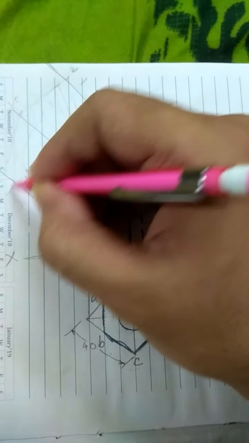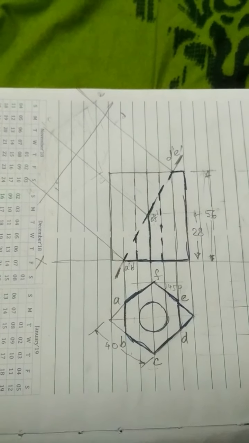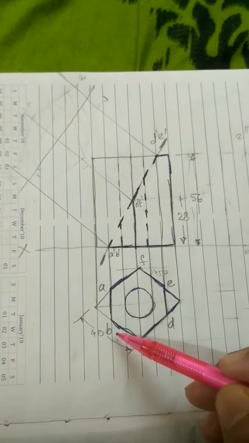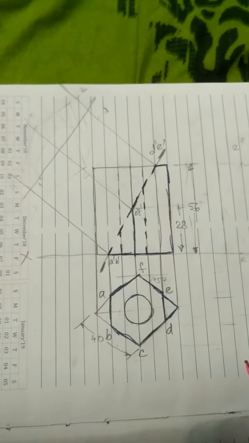So now what we will do, we draw a line parallel to this 60-degree line. Clear? Same way as the previous problem, you project A, B, C, D, E here. So how can you do?